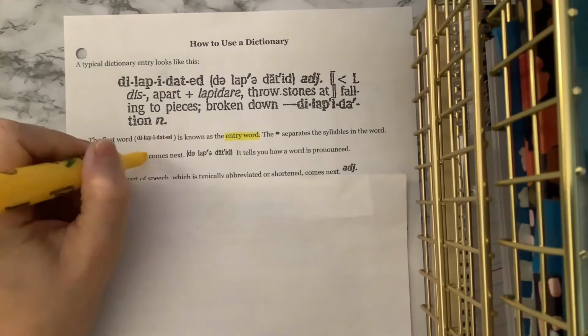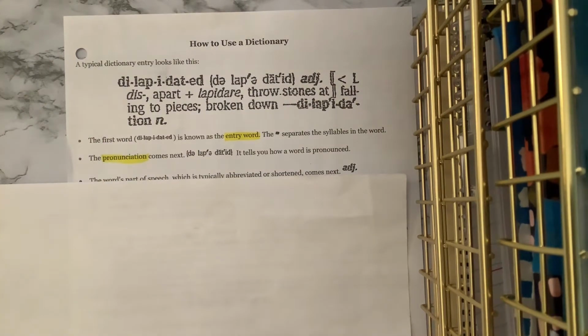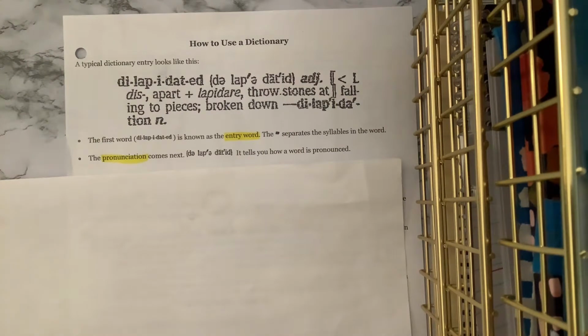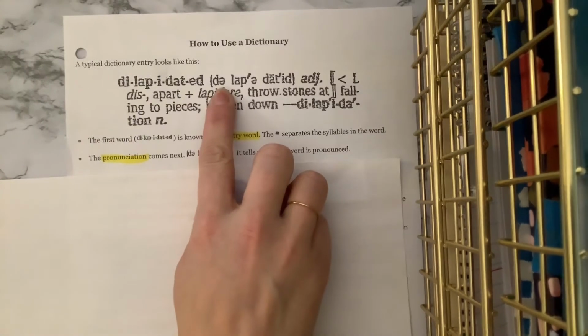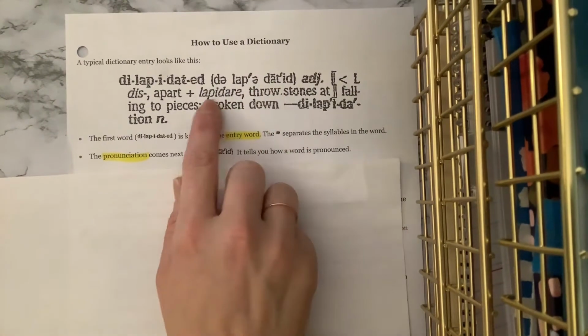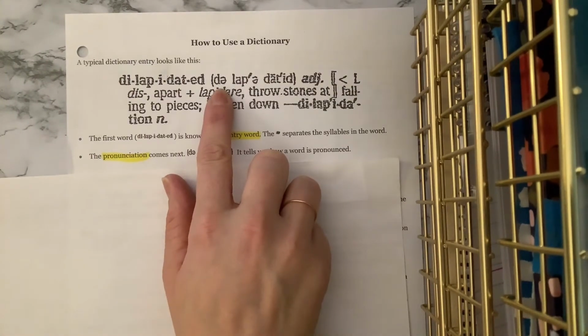Next comes the pronunciation. Okay, this part here in parentheses, it's almost always going to be in parentheses. This is the pronunciation, and it tells you how the word is pronounced. So again, there's usually a key in a dictionary that gives you a pronunciation guide, but like these upside down E's, this is called a schwa. And it's kind of a sound like, ugh. It actually appears a lot in English words. So dilapidated. We see that a lot, but that's what that upside down E means.